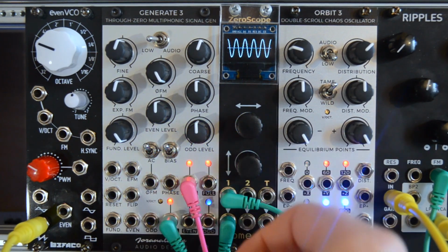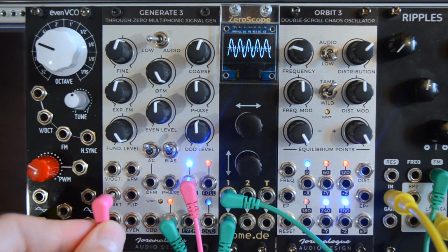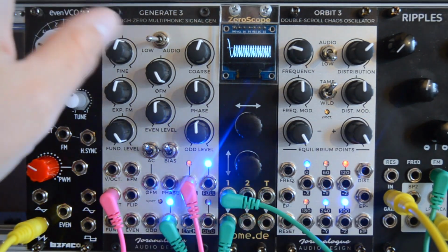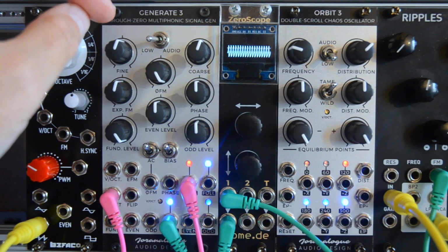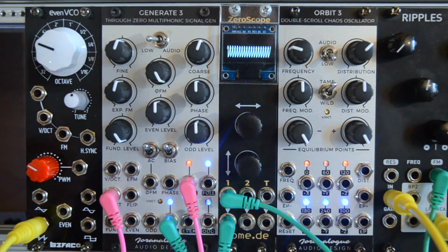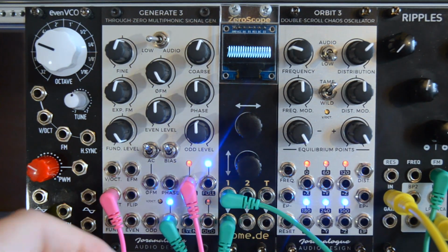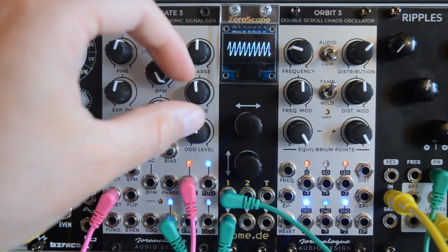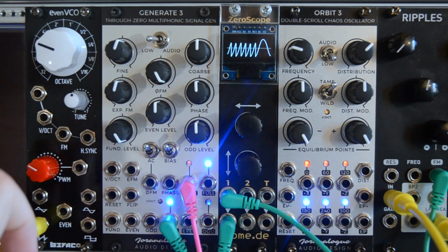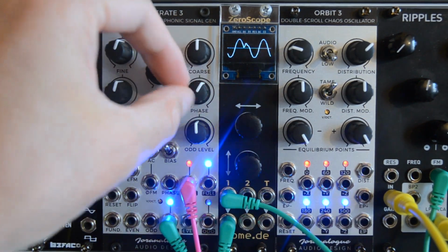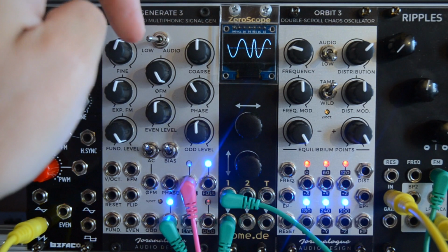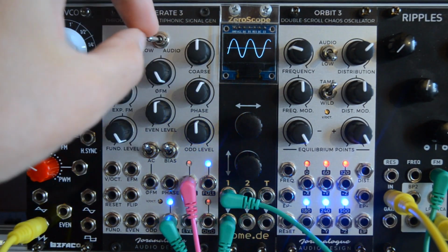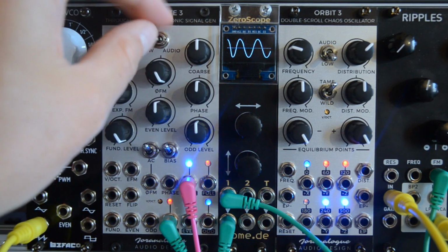Let's patch the core output into the reset input. And look what happens. This patch is explained in the Generate 3 extensive user guide, by the way. Now normally, when you're not using sync, turning the phase polarizer with nothing patched into the phase modulation input doesn't really change a lot, especially not in audio mode.